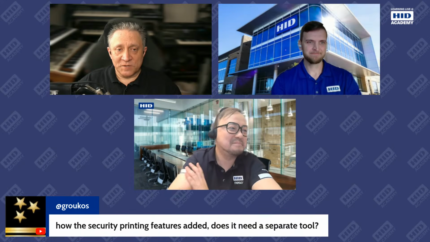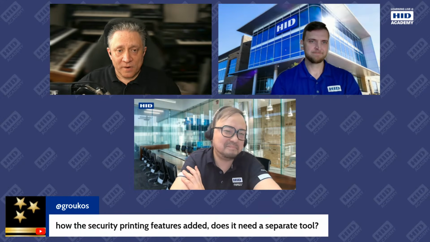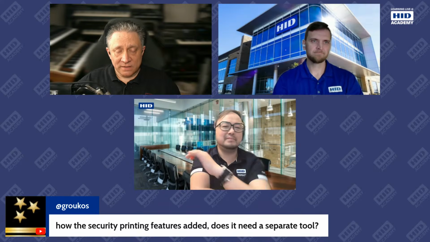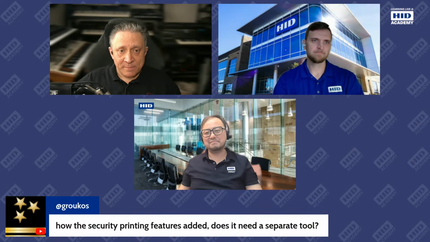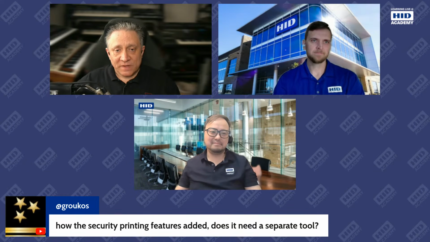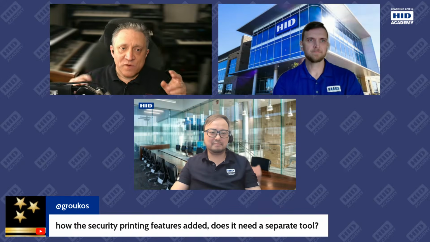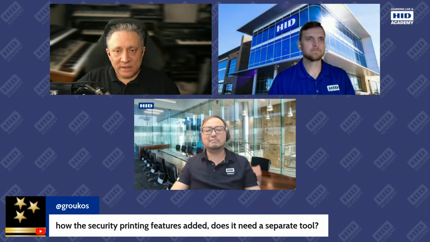Sure. So when you're specifying your printer, it's always good to know up front what security features you need, and then see if you need the lamination module to add that extra feature, or whether it's an in-ribbon feature that can be done in the printer itself.